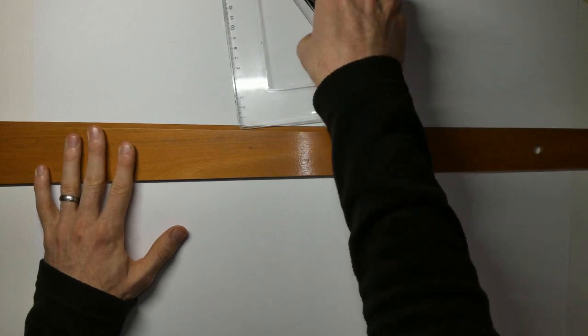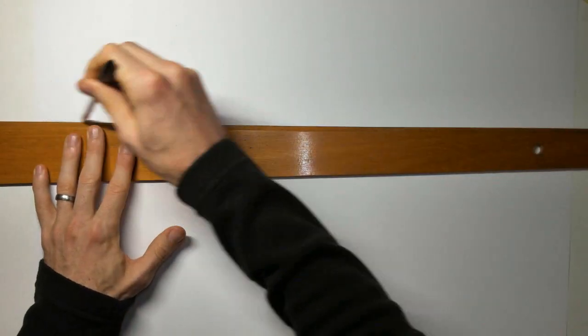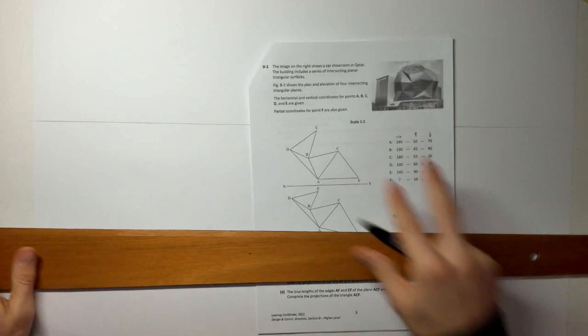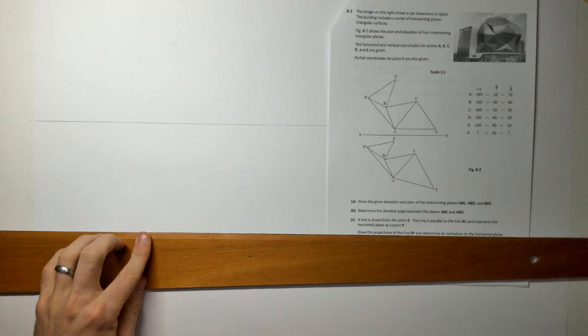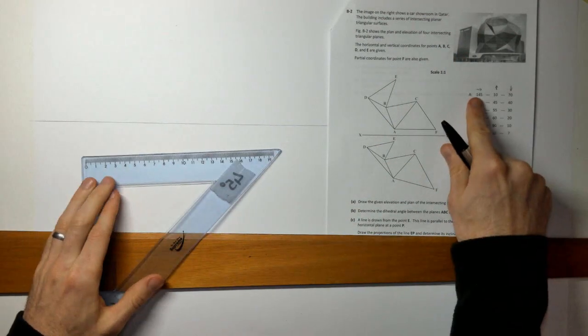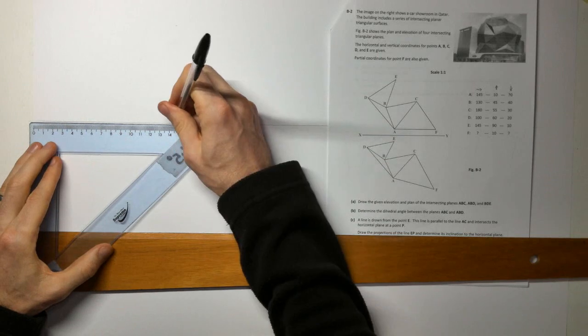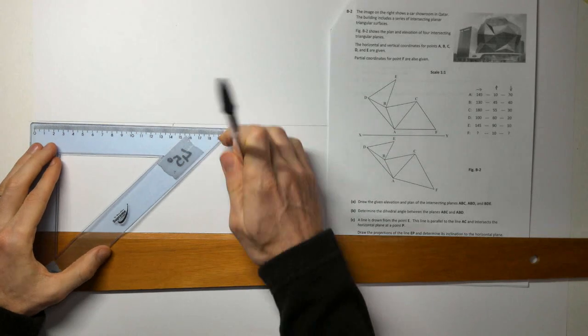So XY line across the page. Slide this over here. So we'll go out first of all. So 145, it's going to be A. Just a little A there.